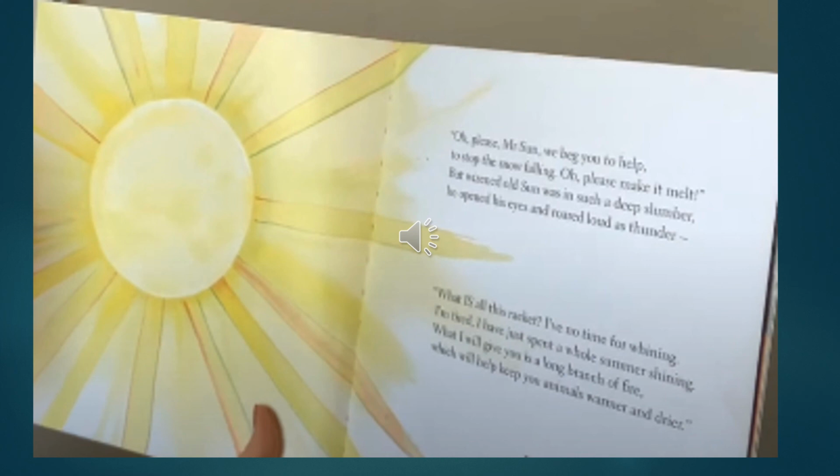"What is all this racket? I've no time for whining. I'm tired and I've just spent all summer shining. What I will give you is a long branch of fire, which will help keep you animals warmer and drier."